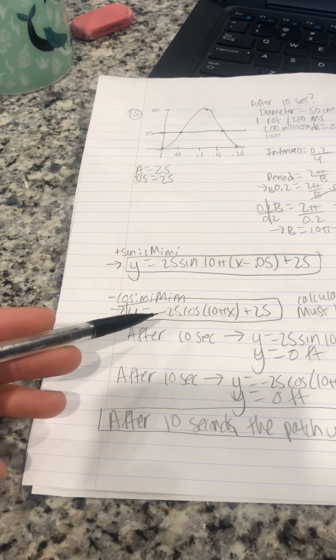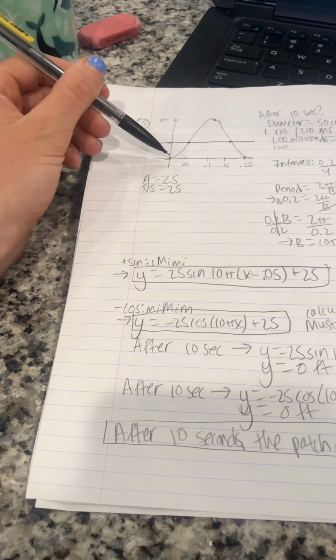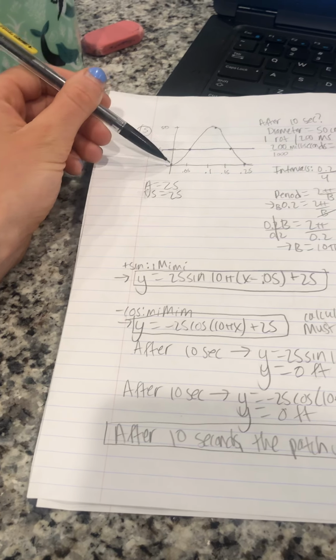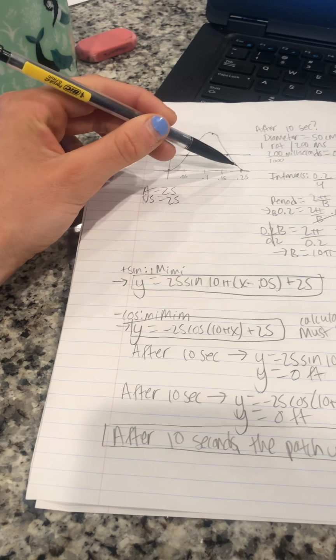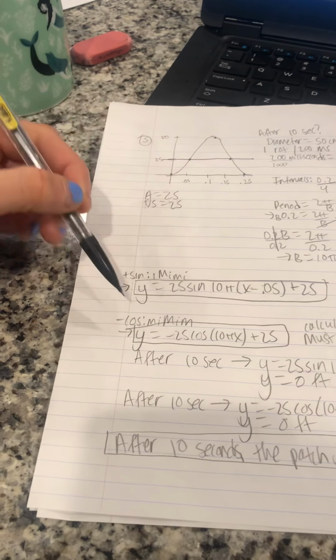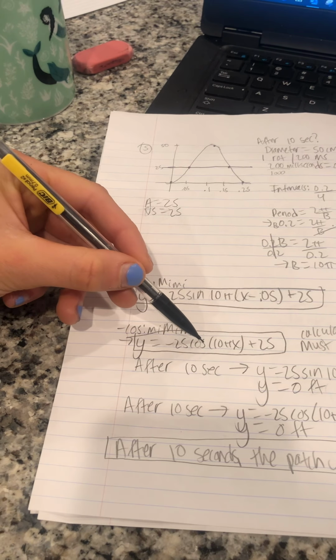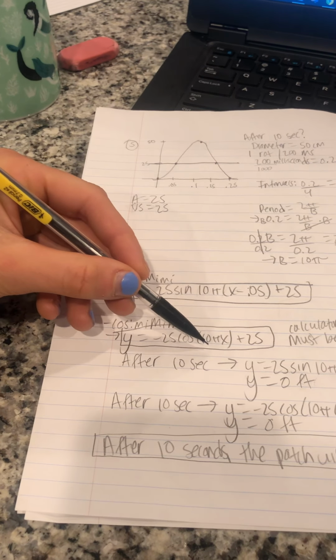So here, I start with negative cosine, so if I start at a minimum here, my minimum I can just start at 0, so there's no phase shift here. Or you could start here at a minimum and use a phase shift of 0.25. It really doesn't matter. So we say y equals negative 25 cosine, and now my b is still 10 pi times x, since there's no phase shift, plus 25.